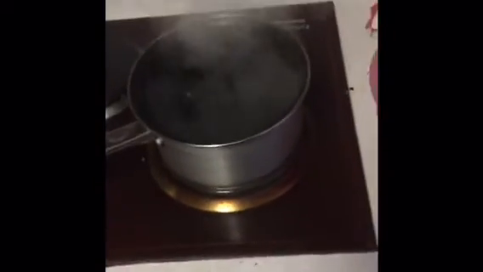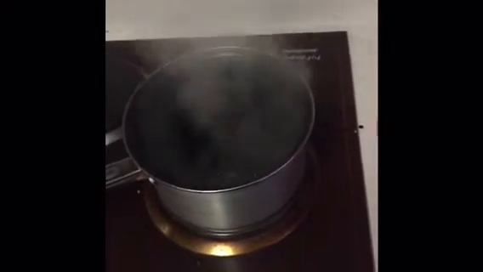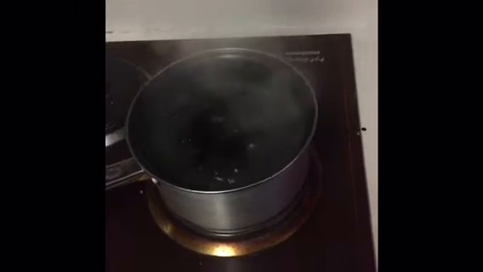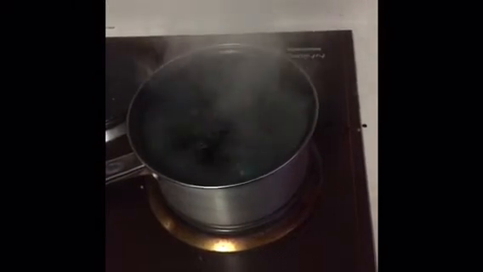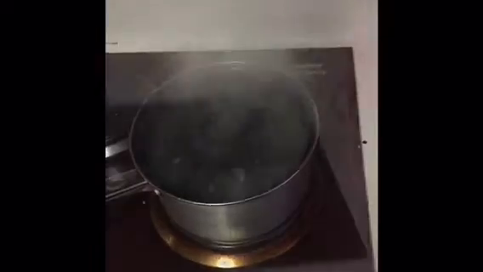If it's green, matter has been transferred, and if it's not a green egg, then no matter has been transferred. Alright, so I'll let that boil for a few minutes, and I'll come back to you guys, and we'll finish off the rest of the experiment.